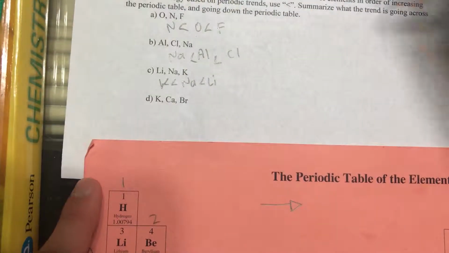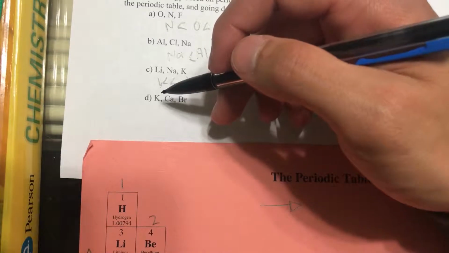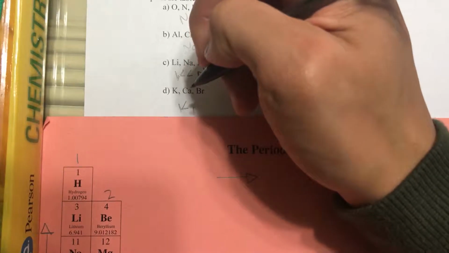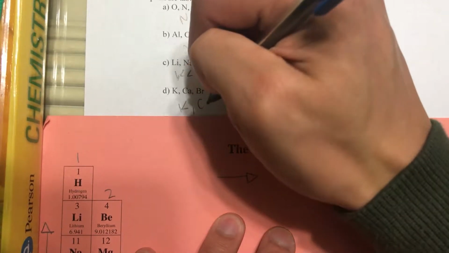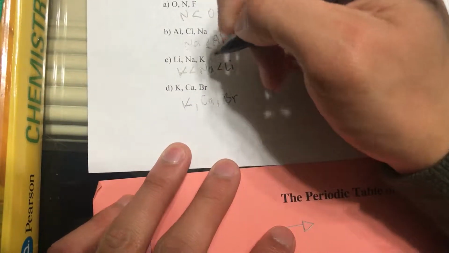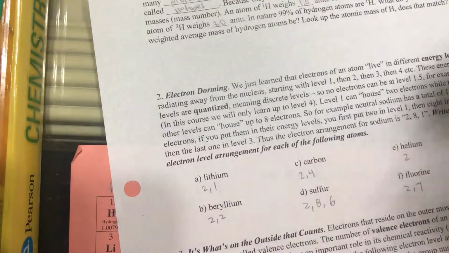All right, so we got in D, potassium, we got calcium, and we got bromine. Potassium is in the beginning of the periodic table, and right next to it is calcium. And all the way in the very end is bromine. All right, and that concludes lecture number 7, practice problems.